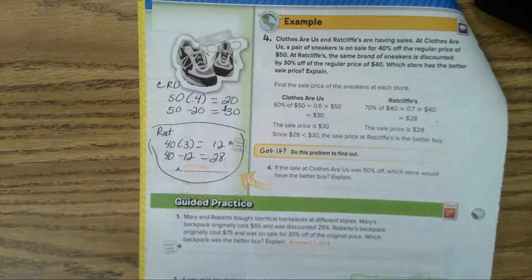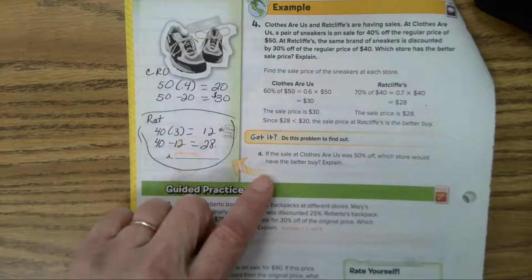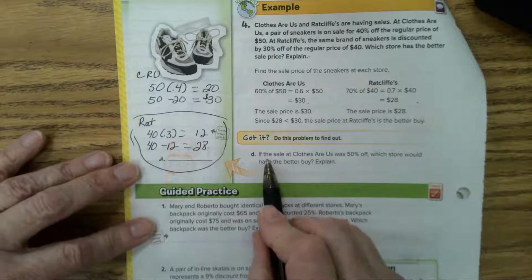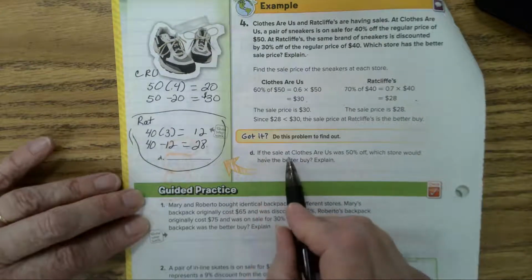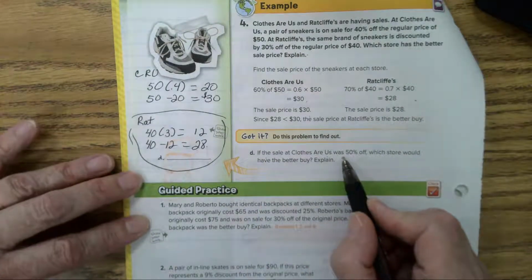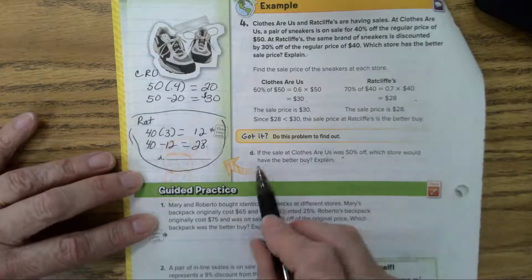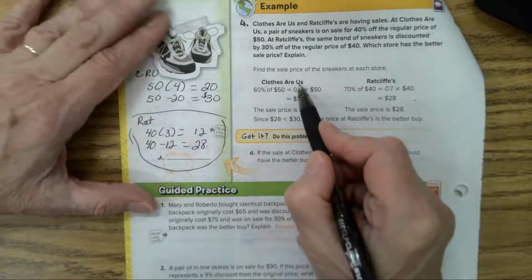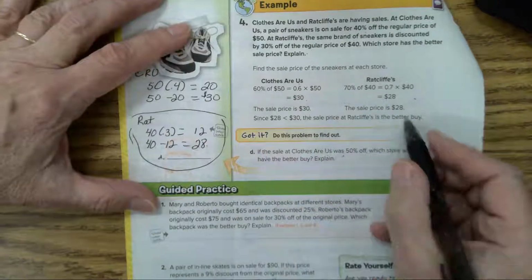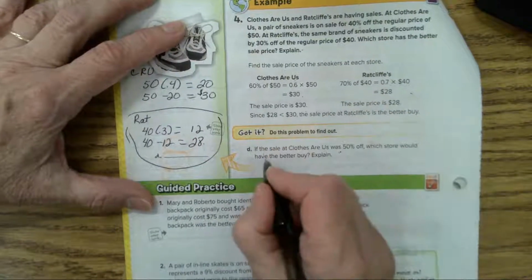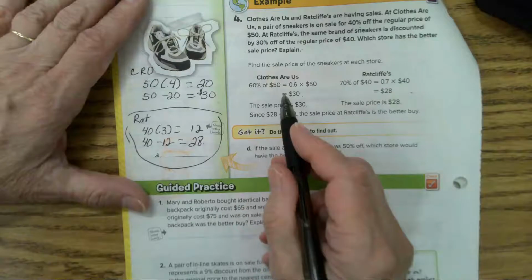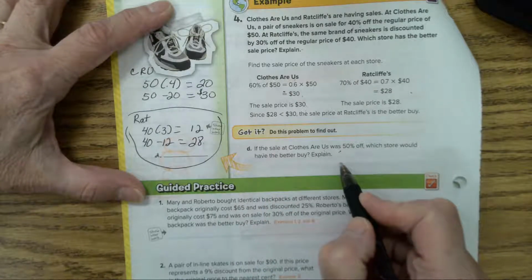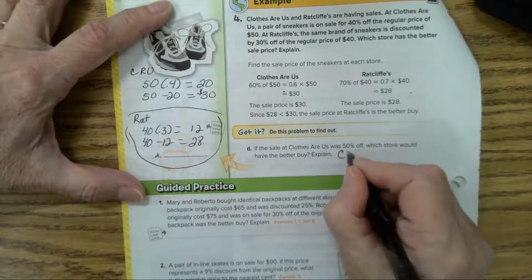Okay, now go ahead and do letter D. It says, if the sale at Clothes R Us was 50% off, which store would have the better buy? If it were 50% off at this place, it's going to be $25, because 50% is just half. So the answer to this one would be Clothes R Us would have the better deal.